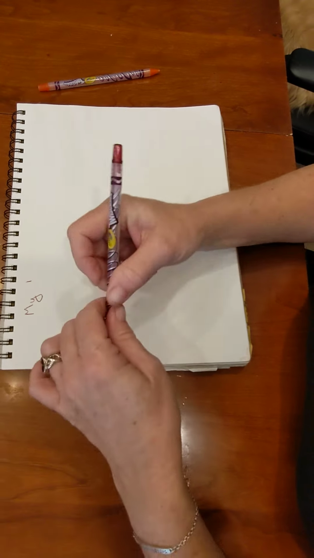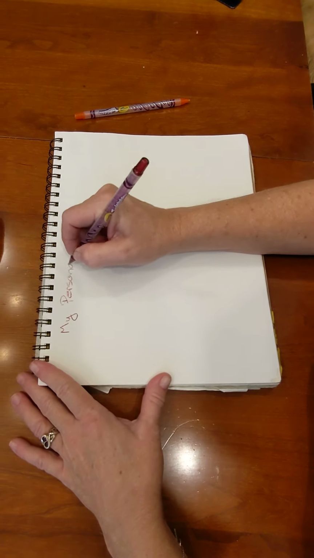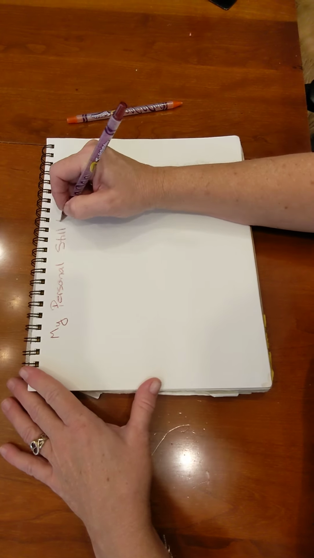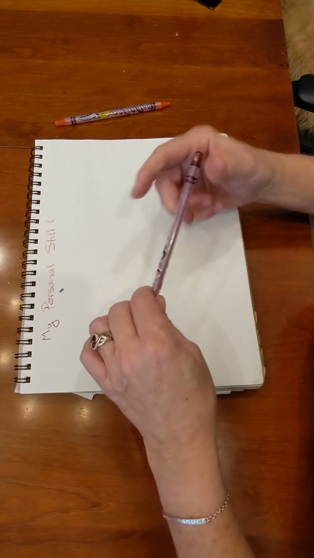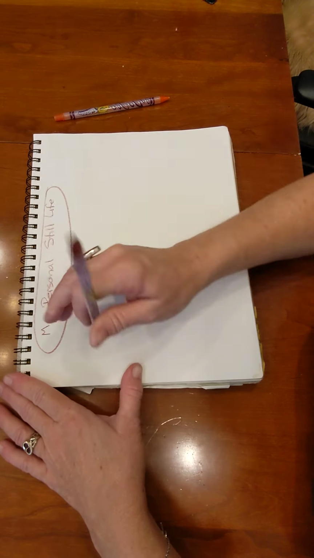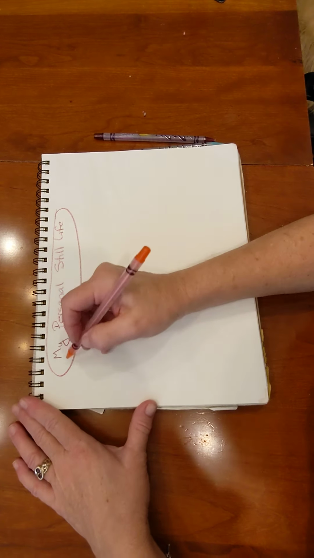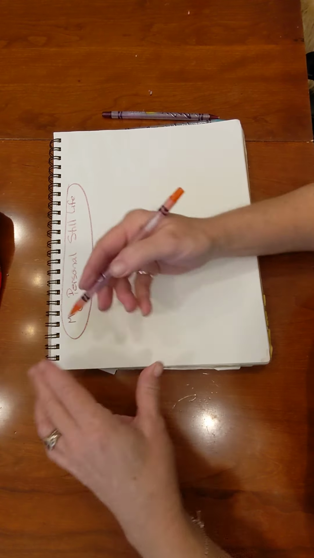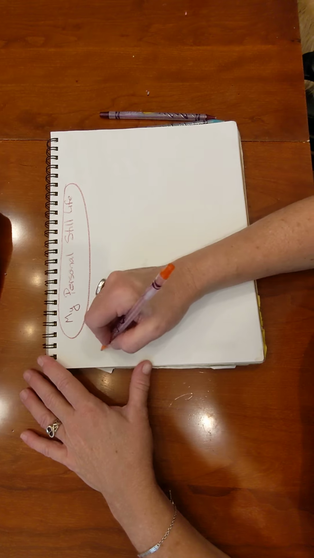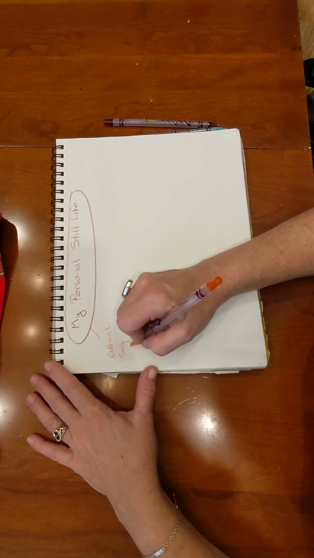my personal still life. So again, this is the mind map for the personal still life. The very first thing that we're going to think about is you're going to need an item of cultural significance.